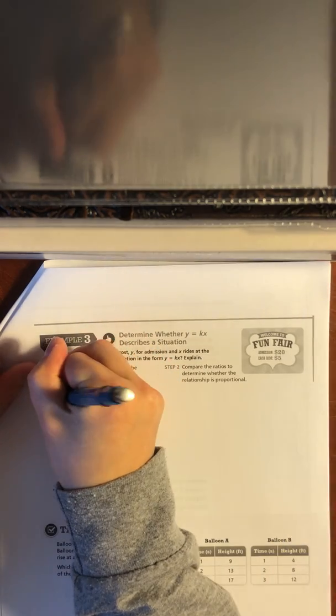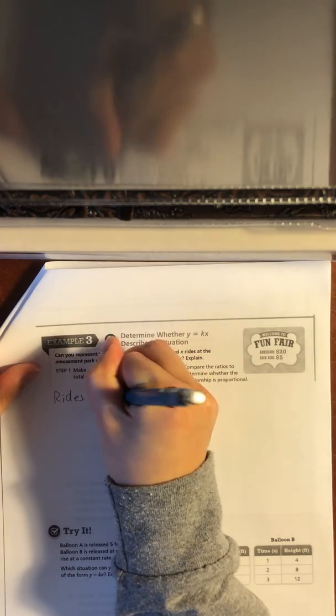So if you look at this, it says, welcome to Fun Fair. Admission is $20. So to get into Fun Fair, you have to pay $20. And then each ride you go on is $5. So you automatically have to pay $20. And then it's going to be $5 for every ride you do after that. So I'm going to make a table, rides and cost.